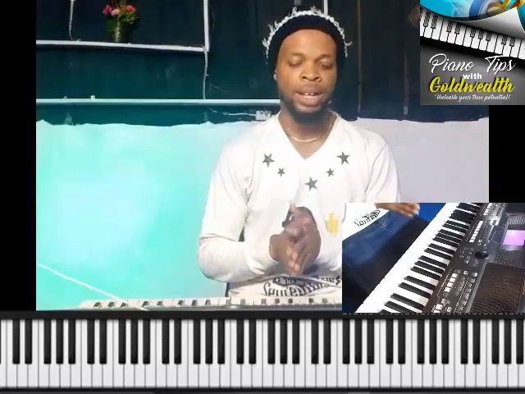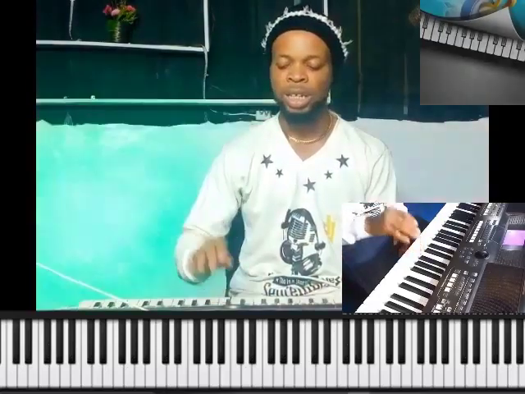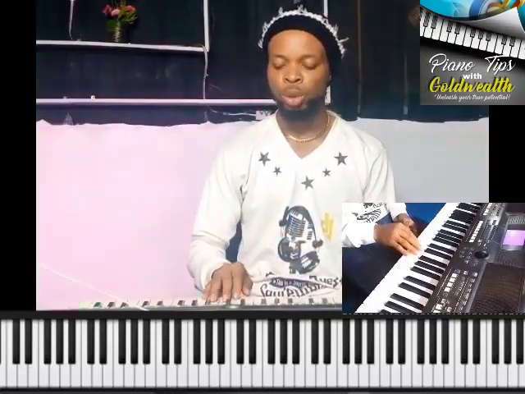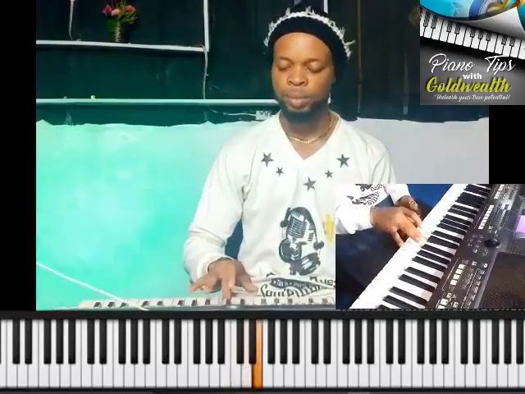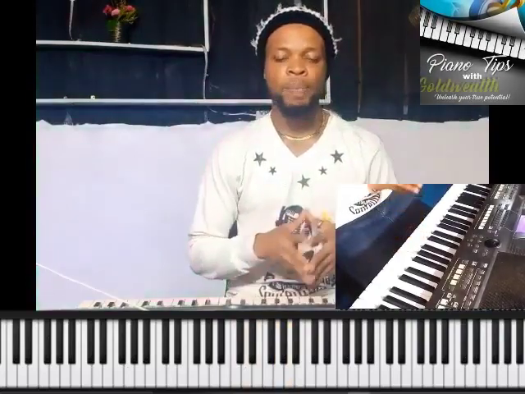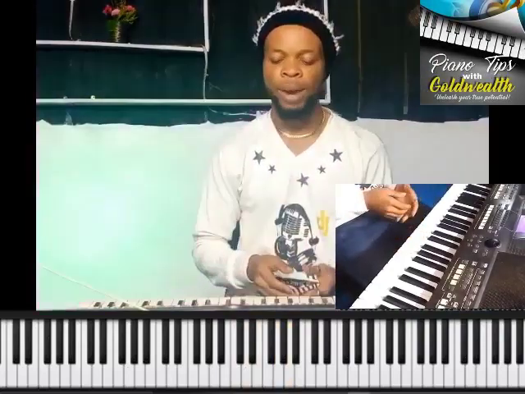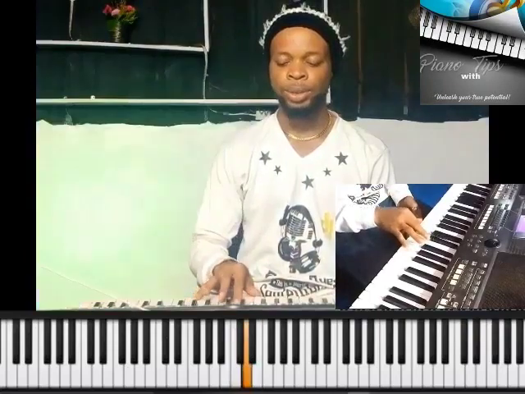Now, I'm using the number system because I want this to work on any key at all. If I give you C, D, E, G, and A, it only works for C. So now, using the number system, we have the 1, 2, 3, 5, and 6. Now this is how the pentatonic scale sounds. So it is just 1, 2, 3, 5, and 6.